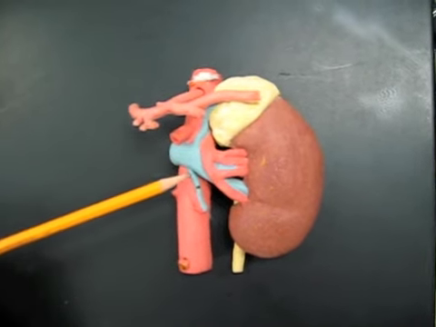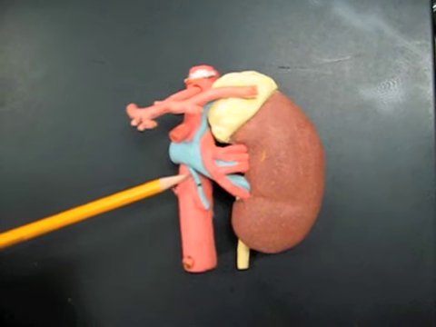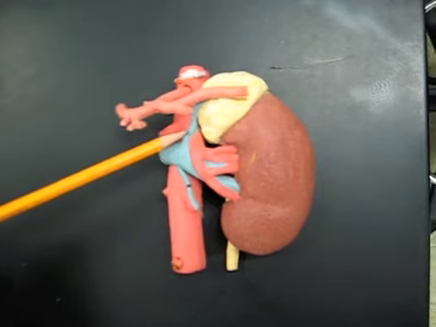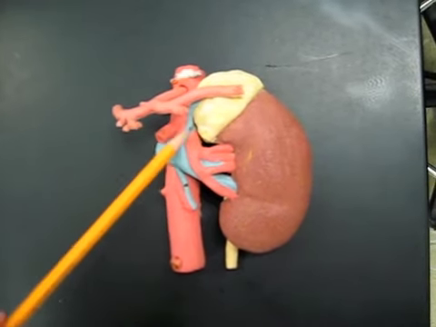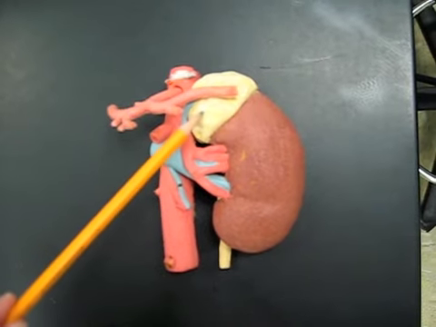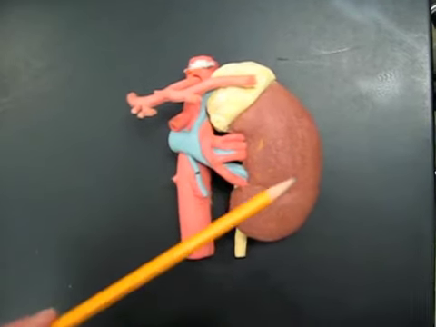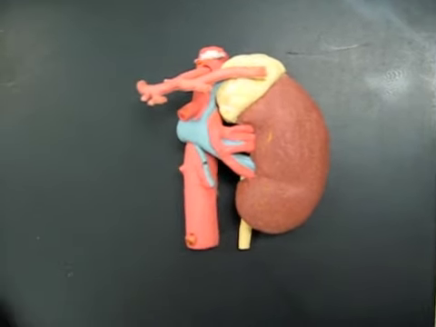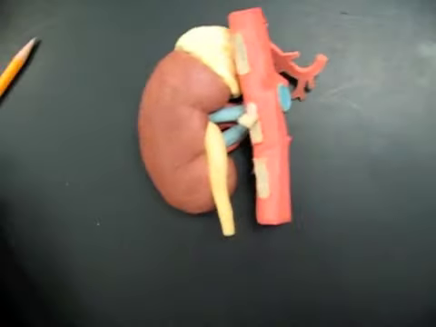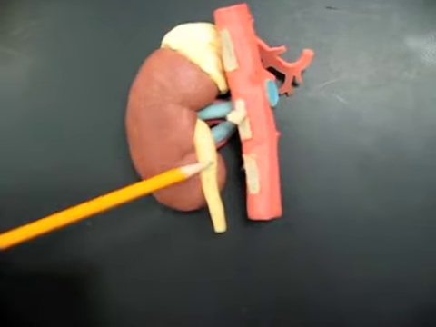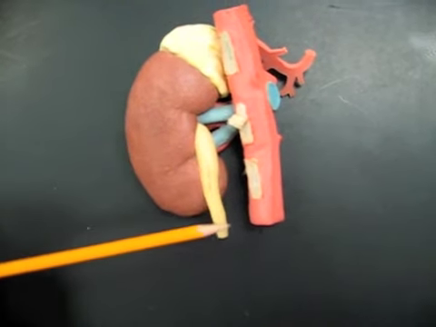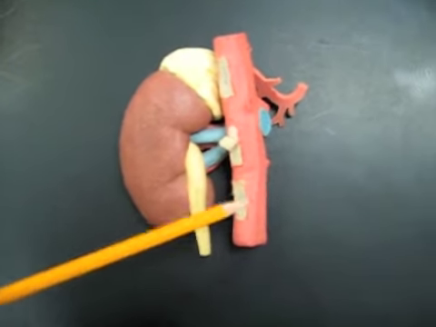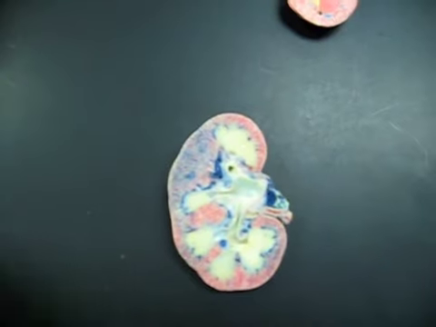The left renal vein has a descending branch, which is either the ovarian or the testicular vein, and an ascending branch, which is the suprarenal vein. So the suprarenal glands, the kidney, abdominal aorta, renal vein, renal arteries. I'm going to turn this over so that you can see the ureter. The ureter extends posteriorly from the kidney and goes down to the bladder. This again is the abdominal aorta. Here again we have another kidney.